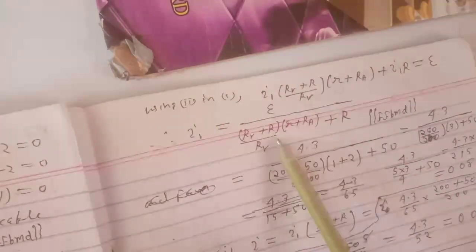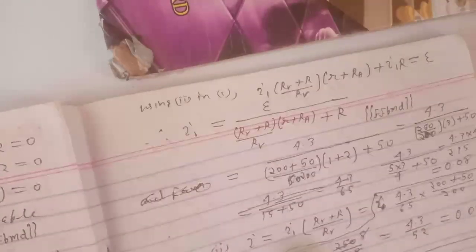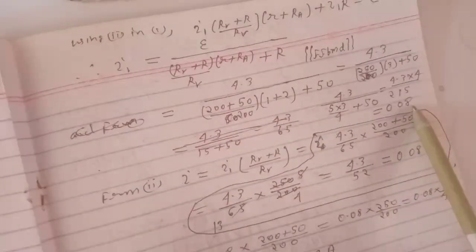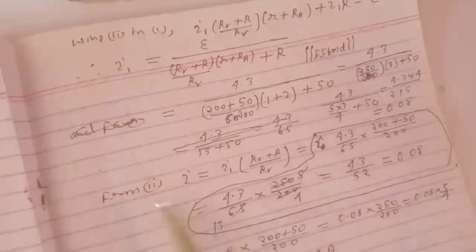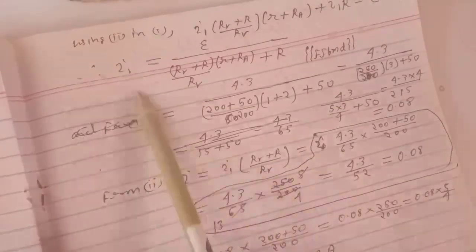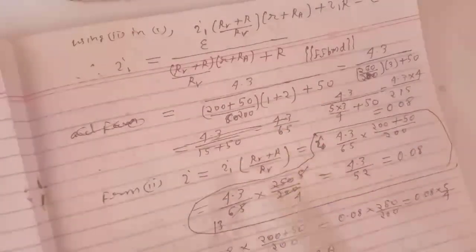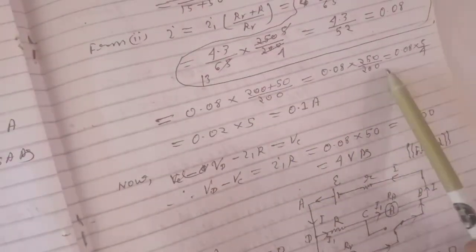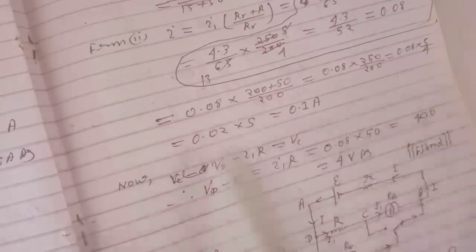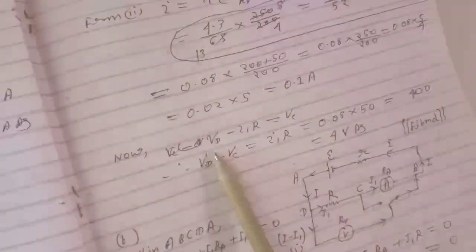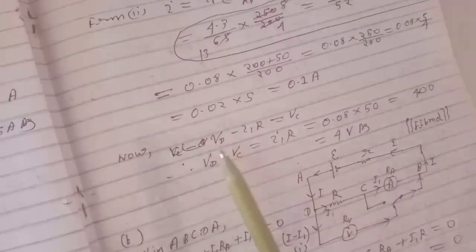Now all values are given, so we can calculate I1. Putting these values, we get the value of I1 as 0.08 ampere. Again, from 2, I equals I1 into (RV plus R) by RV, and we have I1 as 0.08. Putting all these values, we get 0.08 into (200 plus 50) by 200, which is 0.08 into 5 by 4, or 0.02 into 5, equal to 0.1 ampere.